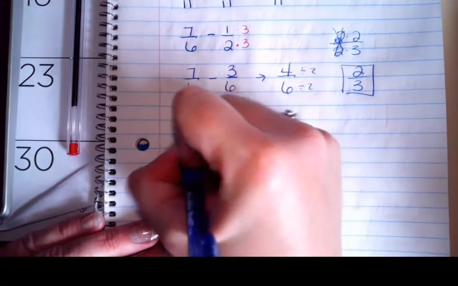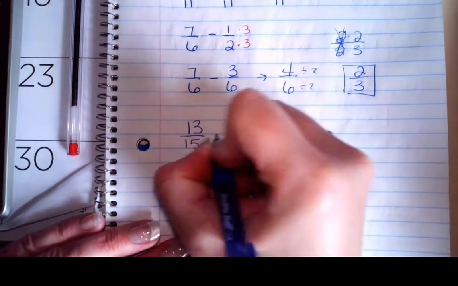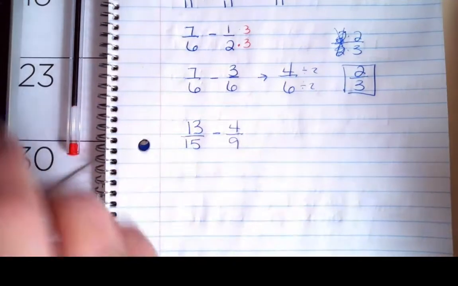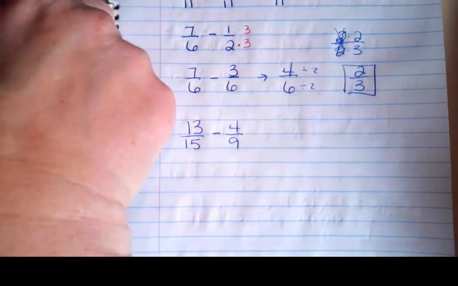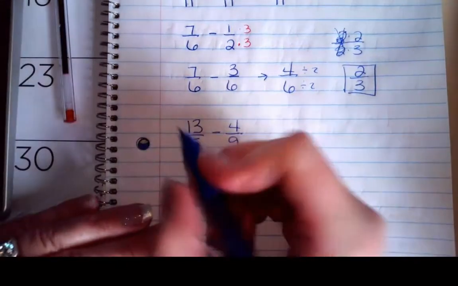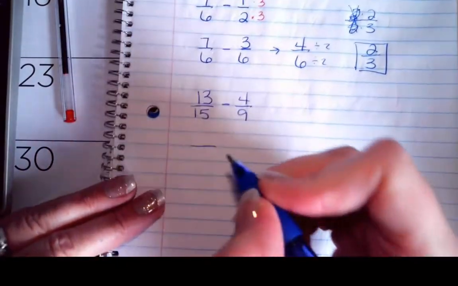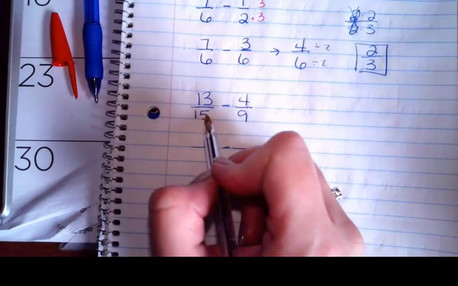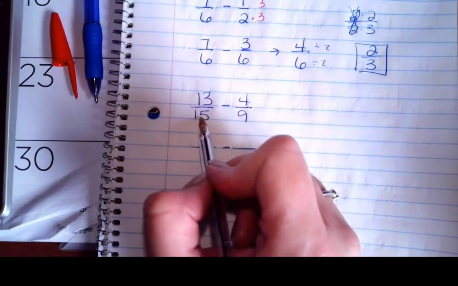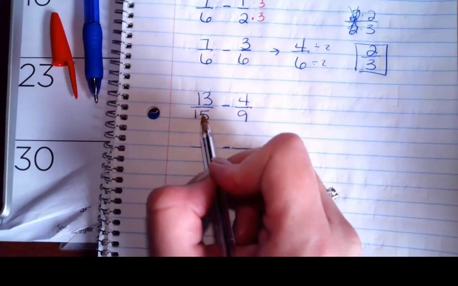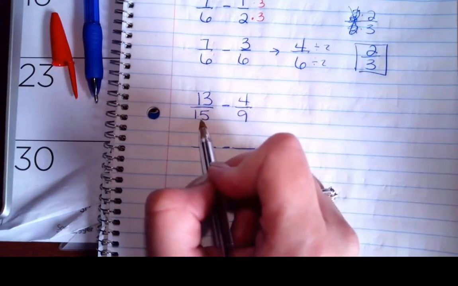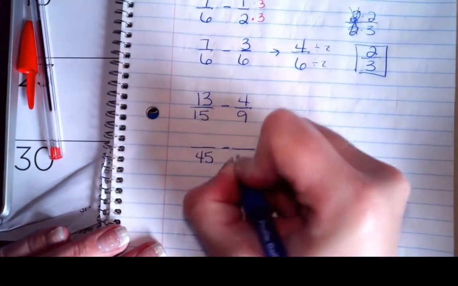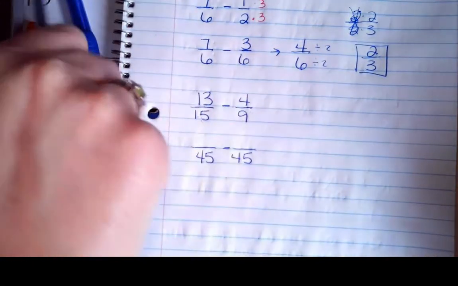I've got 13/15 minus 4/9. Okay, and this one is going to take me a little bit of time because I've got to figure out what my common denominator is going to be. Because 9 doesn't go into 15, so I've got to change both. So I'm going to take multiples of 15. Does 9 go into 15? No. What is 15 times 2? It's 30. Does 9 go into 30? No. Okay, 15 times 3 is 45. Does 9 go into 45? Yes, it does. So my common denominator is 45, and now I just got to figure out how to get from one to the other.